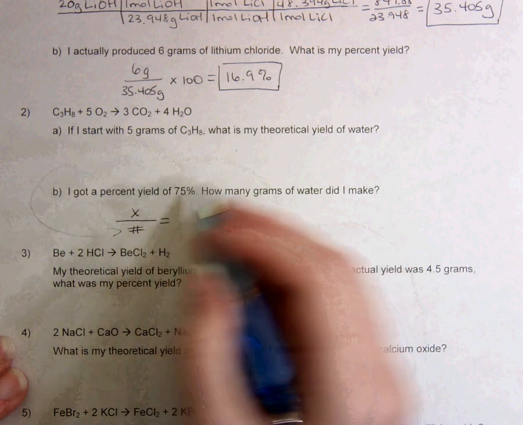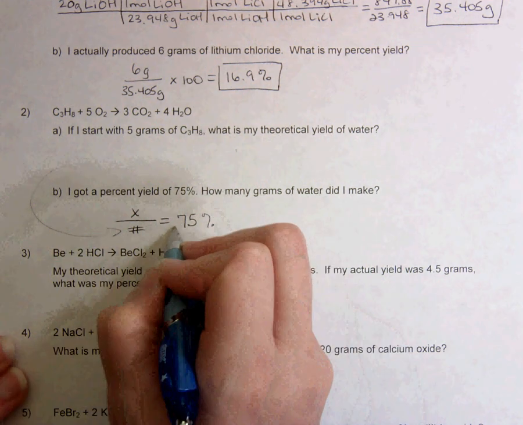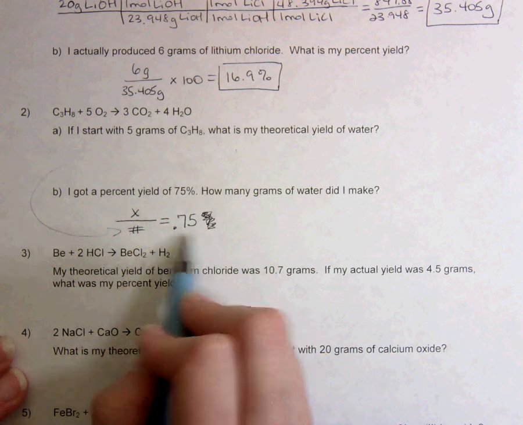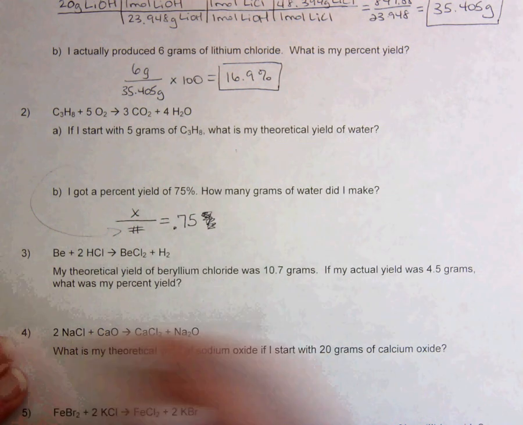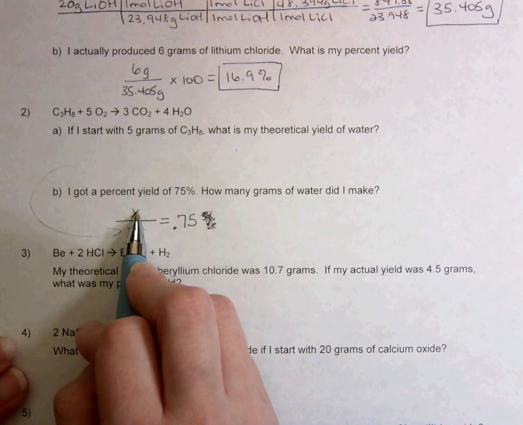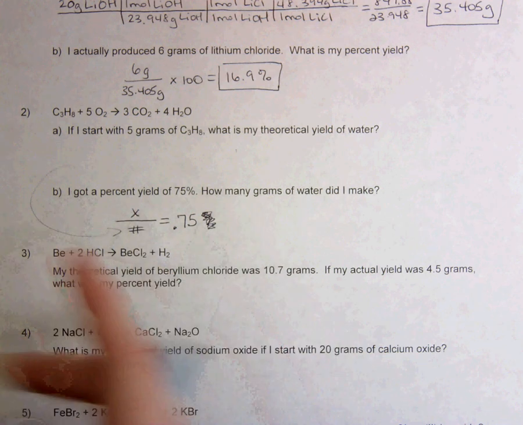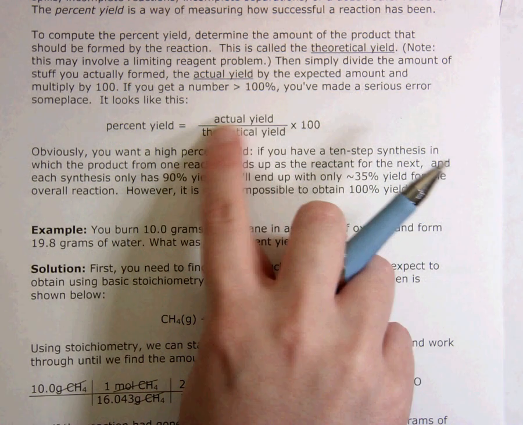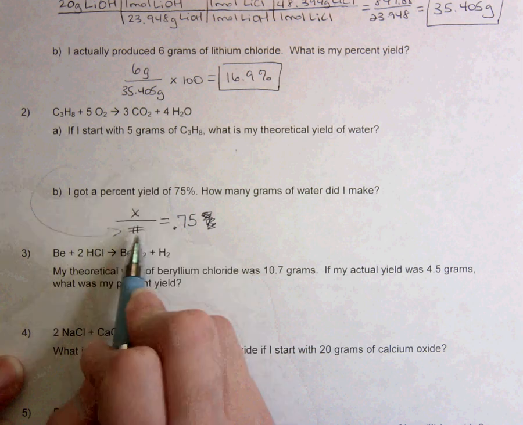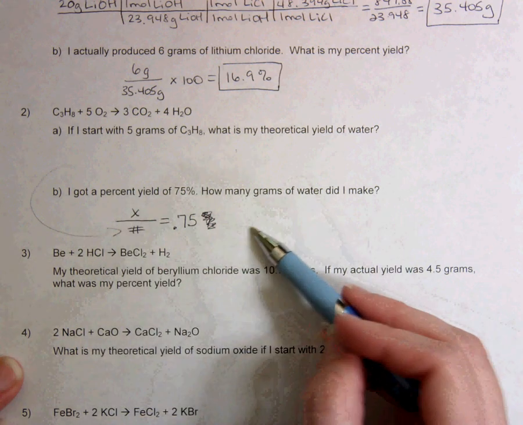So you're going to set that equal to 75%, which is the same thing as saying 0.75. Remember, I had to do times 100 to get this, so divided by 100 gets me back to that 0.75. So take your answer for this one, put it in here, and then solve for x. That will tell you the actual yield, since the actual yield is what goes on top of your fraction when you solve for percent yield. So your answer for A goes here, there's your unknown, and it equals 0.75, and you'll solve for x to get the answer for part B.